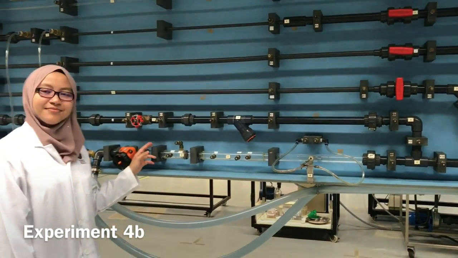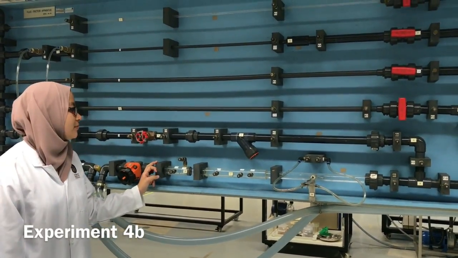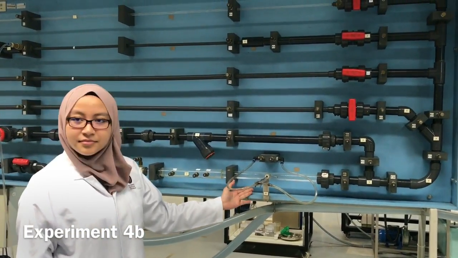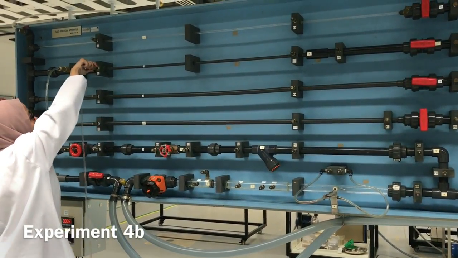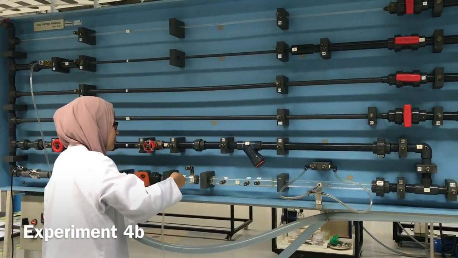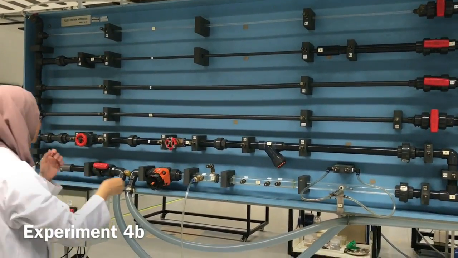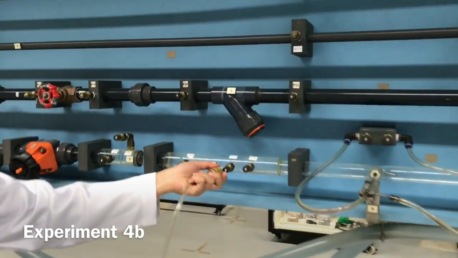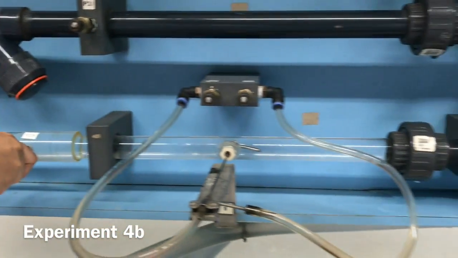So the second experiment is the flow rate measurement. In this experiment, we are going to use the orifice meter, venturi meter, and pitot tube. For the first one, the orifice meter, we are going to use valves 24 and 25. After that, we are going to use the venturi meter, with valves 27 and 28. The last one is the pitot tube, with valves 29 and 30.